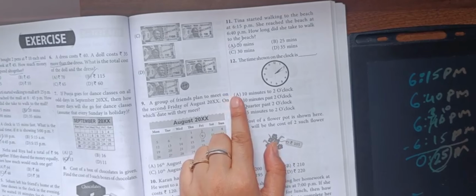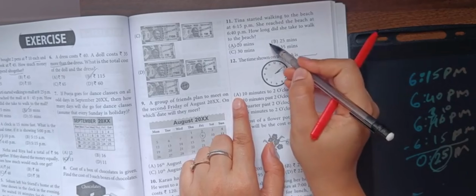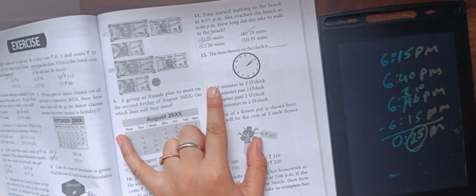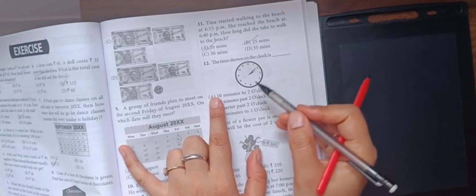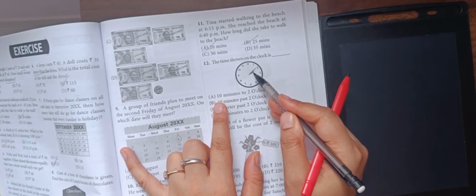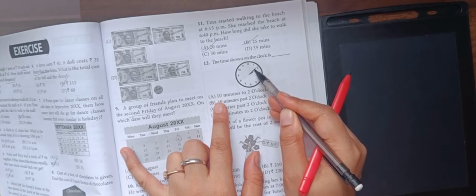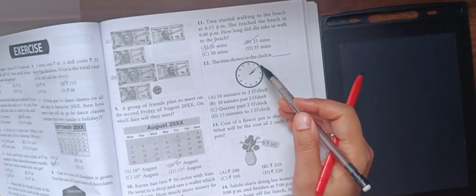Next is, we found 25. The time shown on the clock is, so here where is the small needle? Between 2 and 3 and big needle at 2.